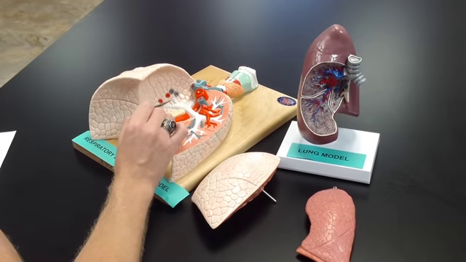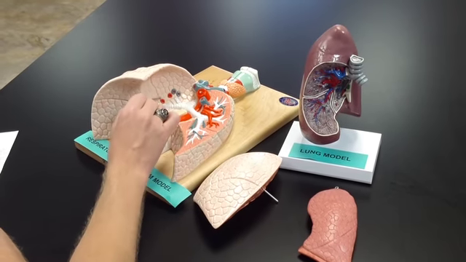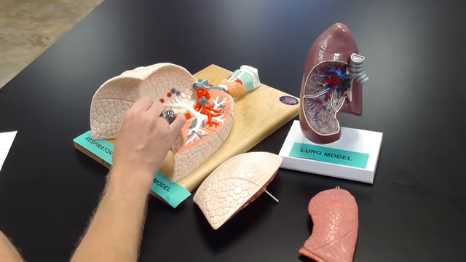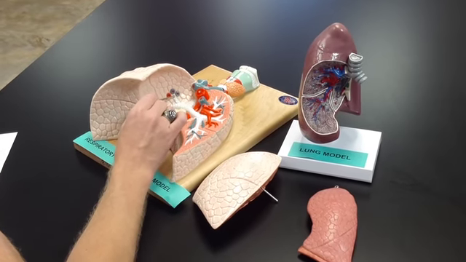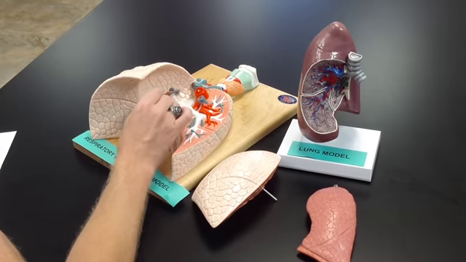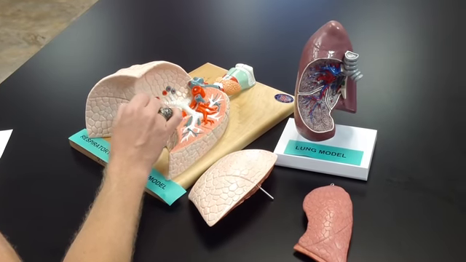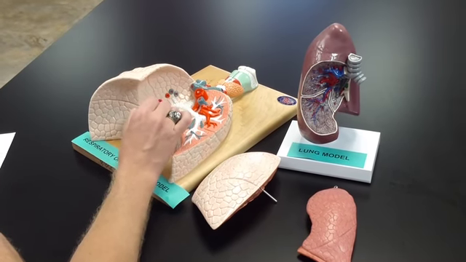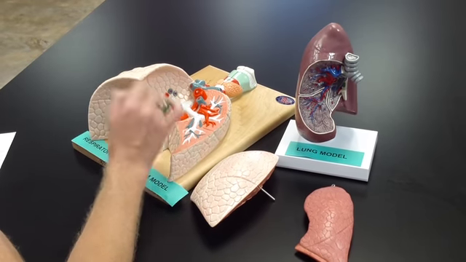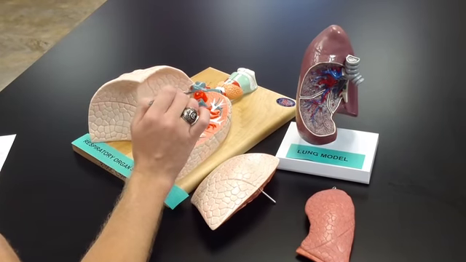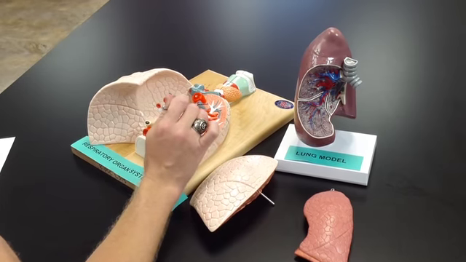And the hilum is an indentation within the lung tissue to allow for those vasculature and bronchi to enter. So this area, the indentation, is called the hilum, but the root of the lung is where the actual vasculature and bronchi enter the tissue.